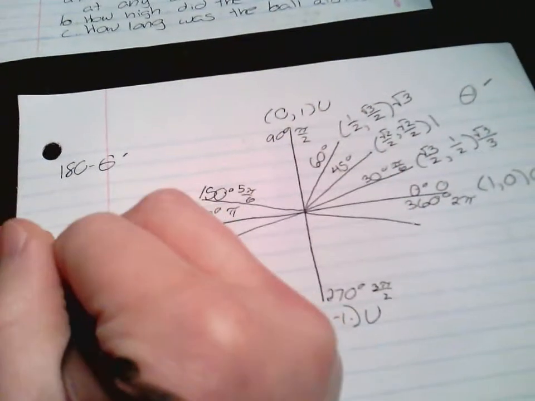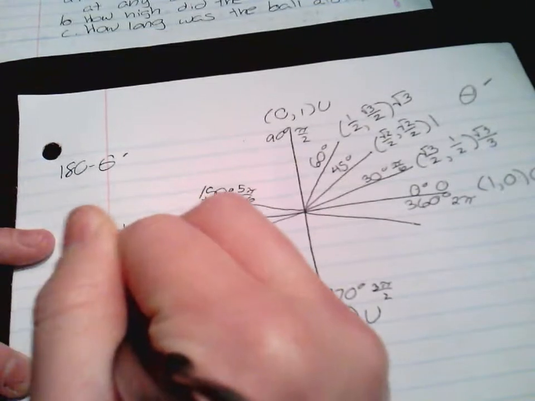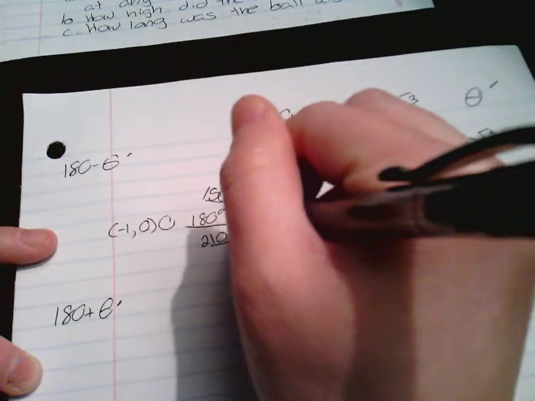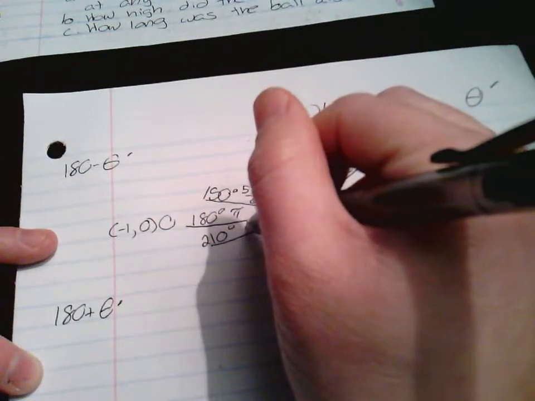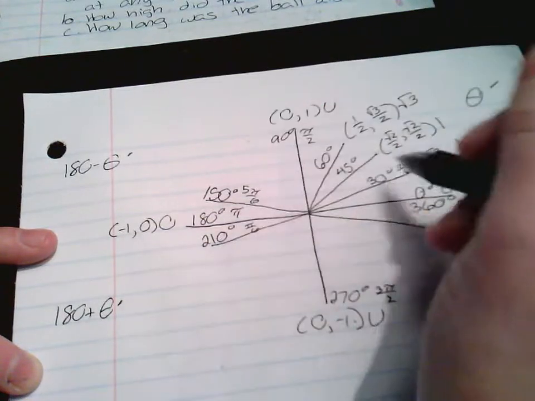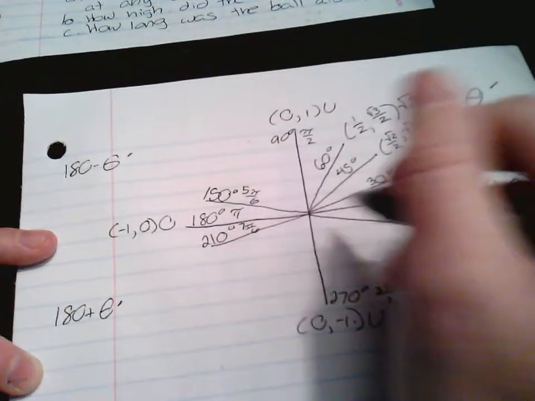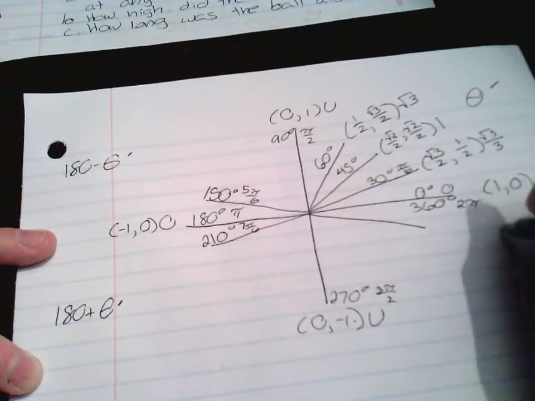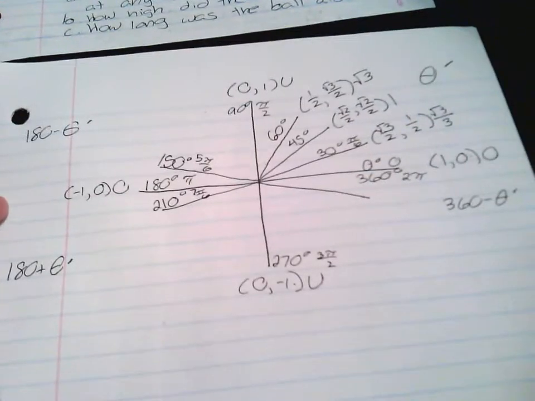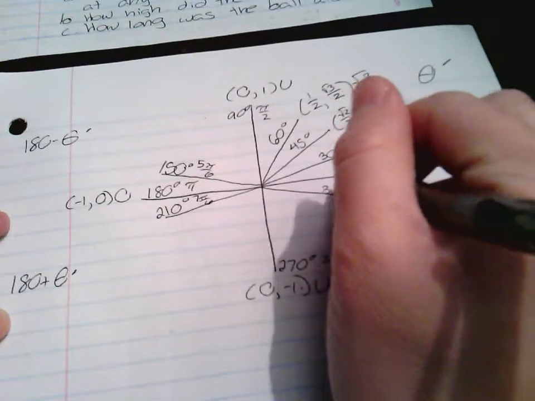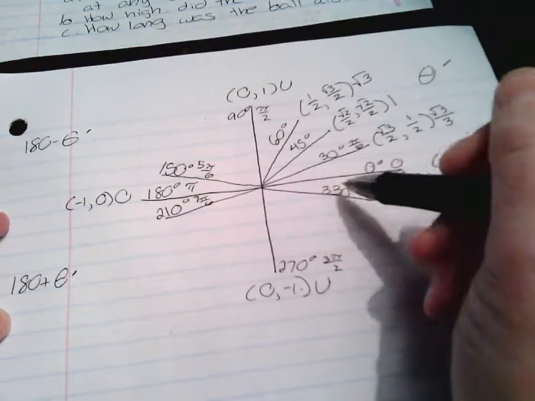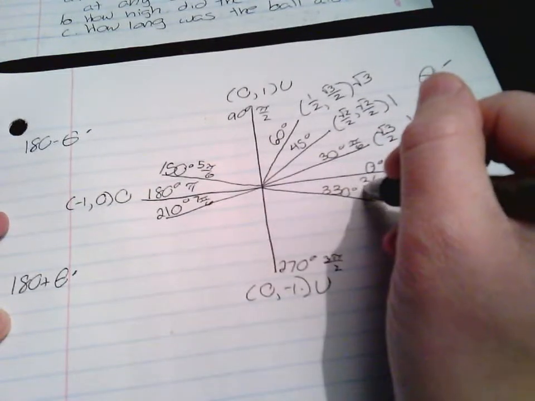Then here you're going to do 180 plus theta prime. So 180 plus 30 is going to be 210 degrees. Okay, it's going to be something pi over 6, which is going to be 210 divided by 30, which is 7. Then over here, this is going to be 360 minus theta prime, or quadrant 1 angle, and you're going to get 330. Okay, it's going to be something pi over 6. 330 divided by 30 is 11.